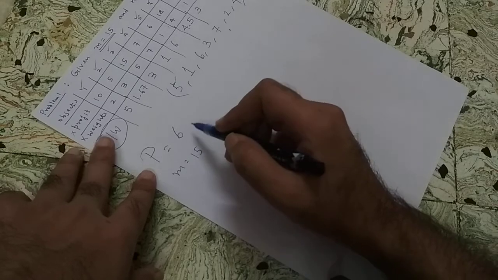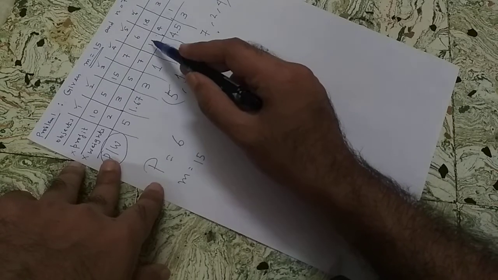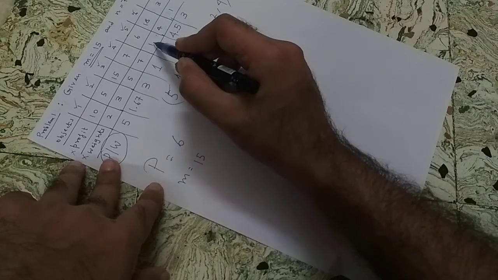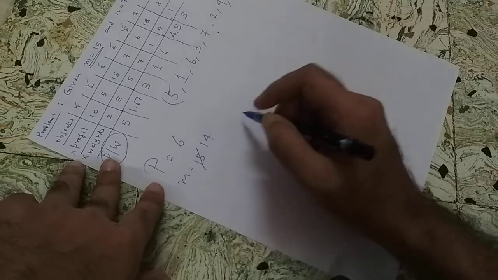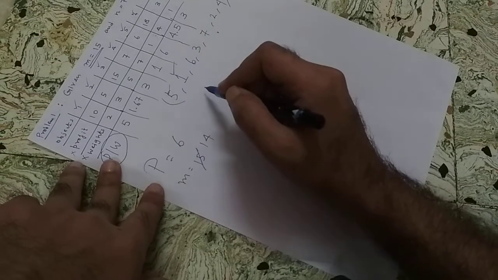Now after choosing 1 unit of the weight, sorry about that. So we have chosen object 5. Object 5 is a weight of 1. So the capacity of the knapsack now decreases by 1. So it becomes 14. Next, we will look at object 1.